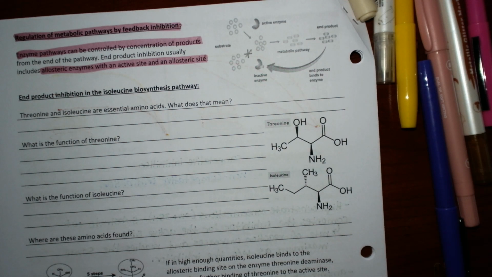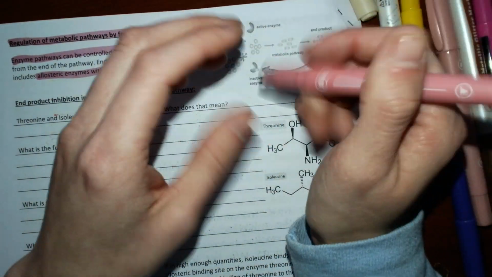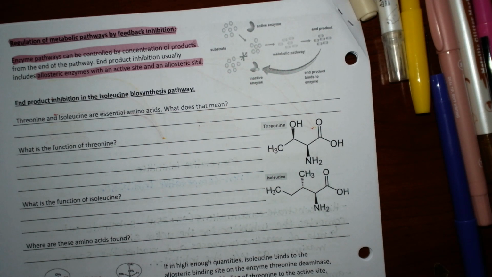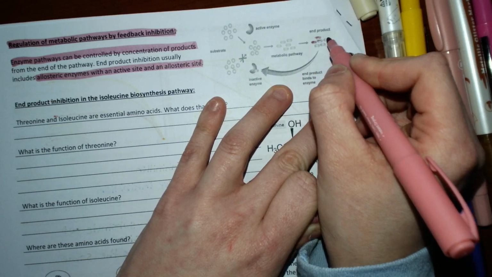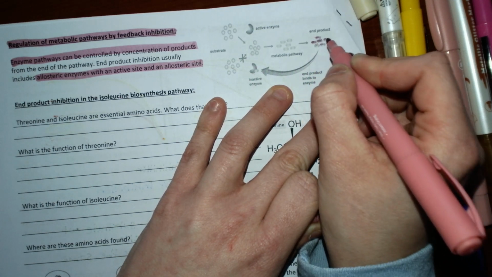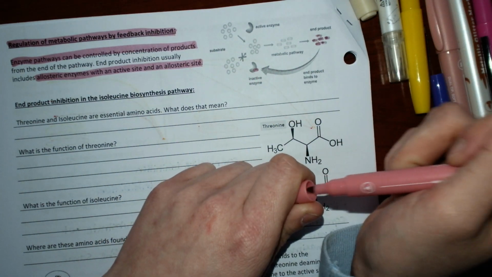And so let me switch this to the other side. So your end products are here, and then here they are bound to the allosteric site.